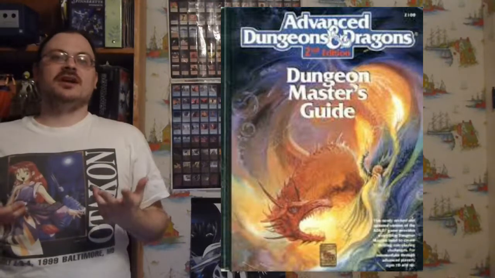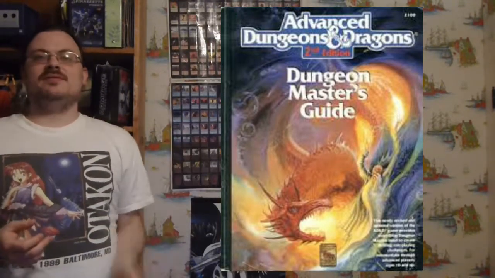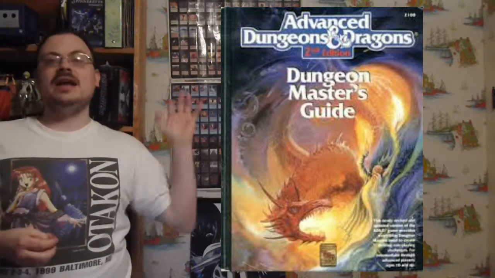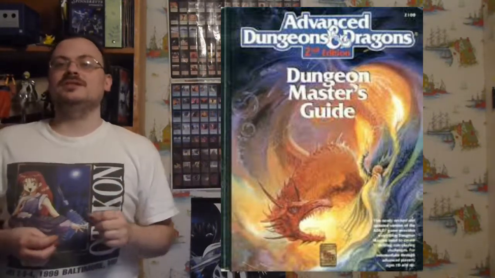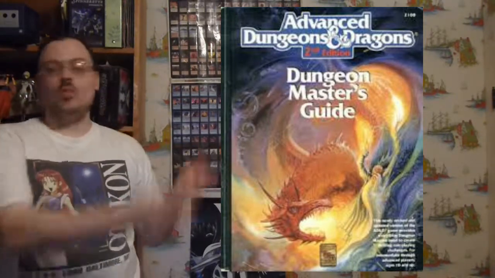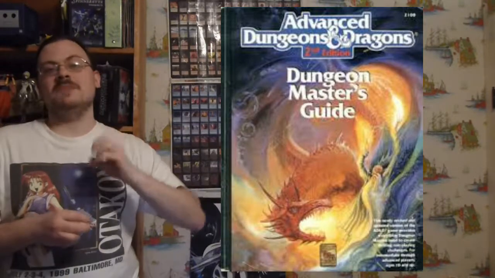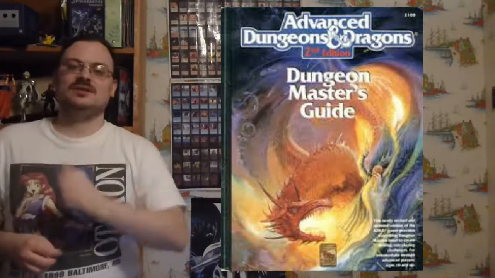Then, logic. Does it make sense that what I've thrown in here fits within this area? Does it fit within the society if it's more a civilized area? Does it fit within the ecology if it's a wilderness area? How does this, whatever it is, fit in here? Does it match the climate? Does it match the terrain? Does it match everything? Does it make sense?